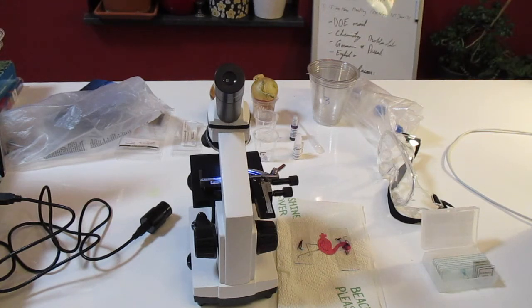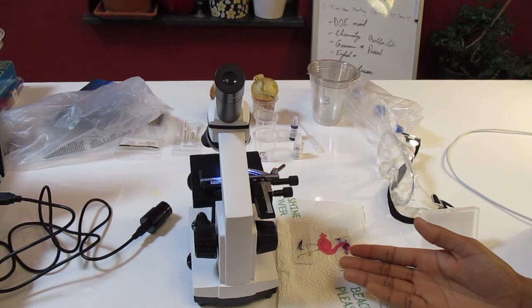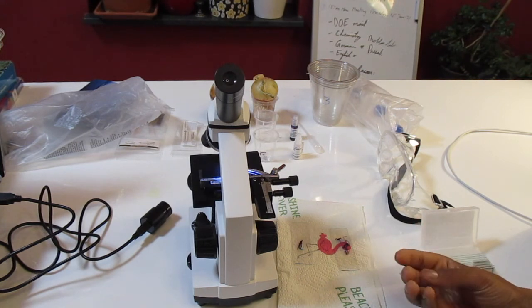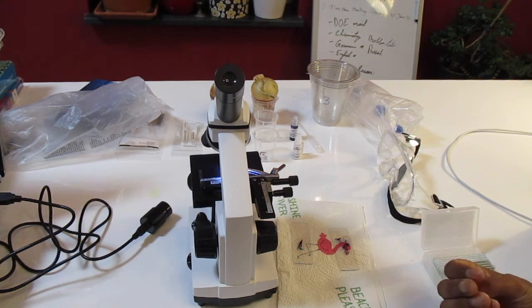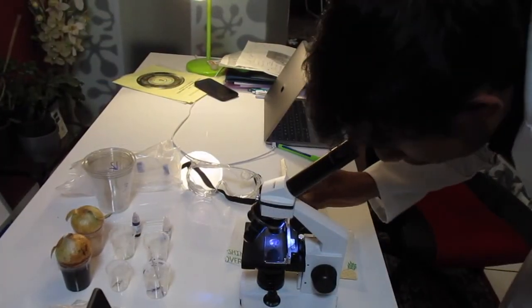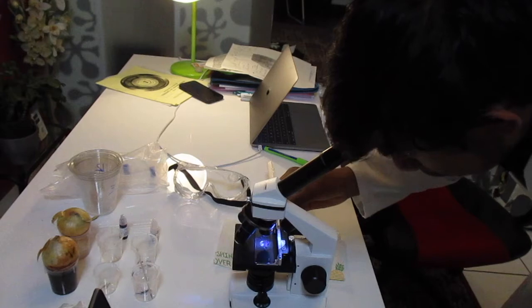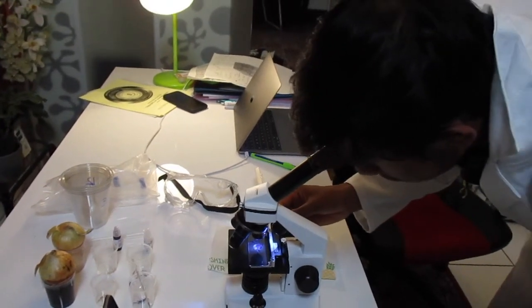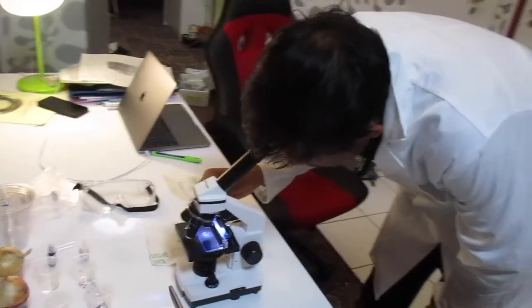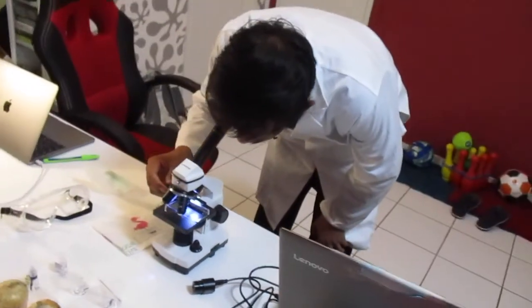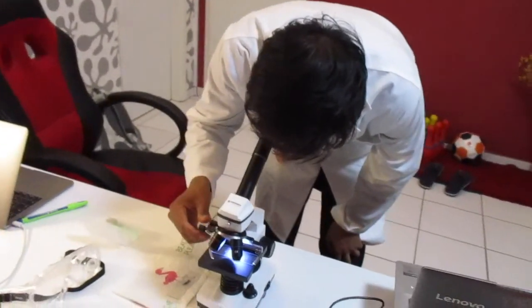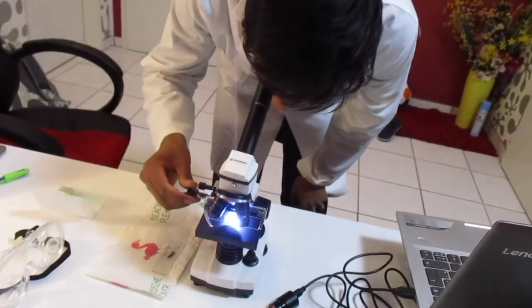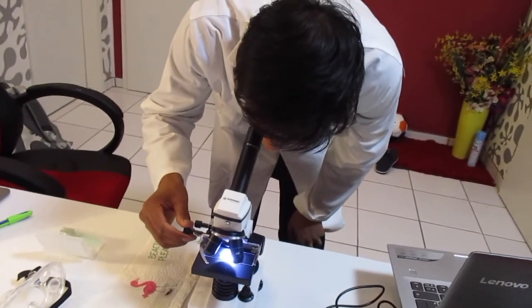This squash technique was used for both the onion in the caffeine and the distilled water. And now we're going to observe these two slides under the microscope at 10 times and 40 times power to observe the cells undergoing mitosis. So now we adjust the slide a bit so that we center it and get a clear view of the mitosis in the onion root.